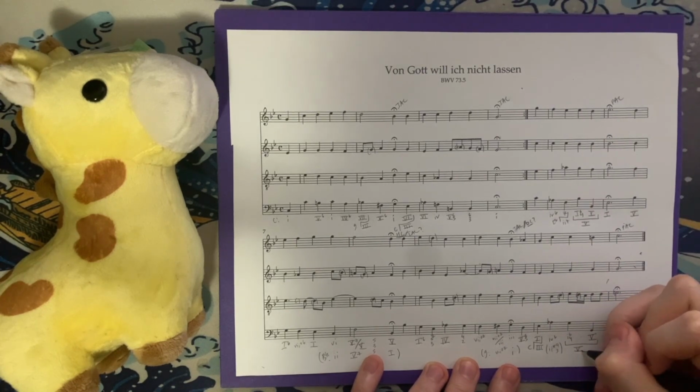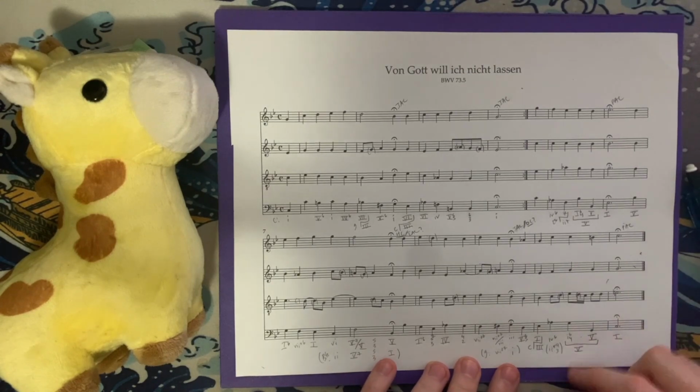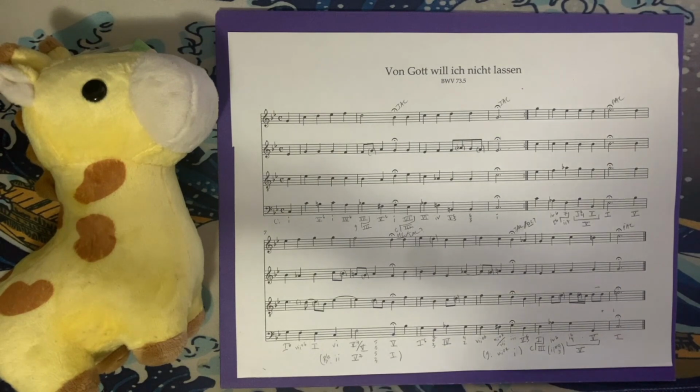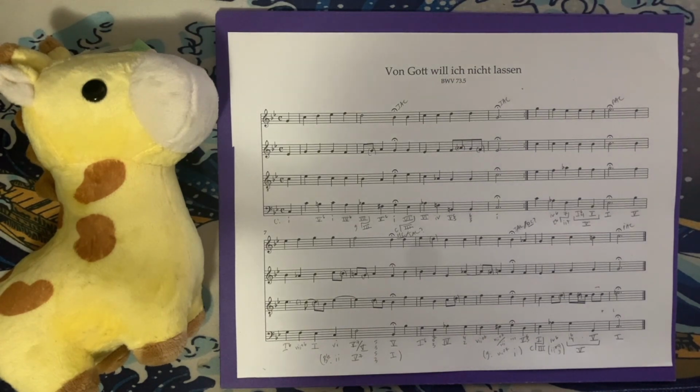I put the bracket in there as well for those of you who use the bracket to signify the 1, 6-4 and the 5 being a couple. And that is today's analysis. Super interesting chorale, actually, after talking it out.